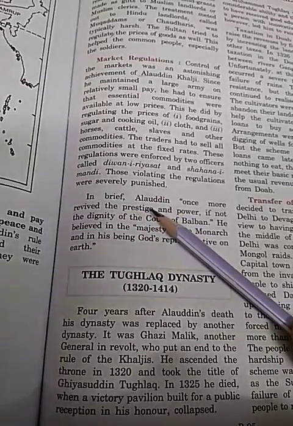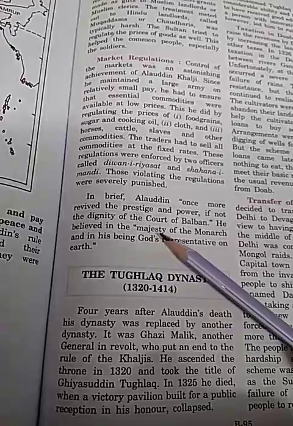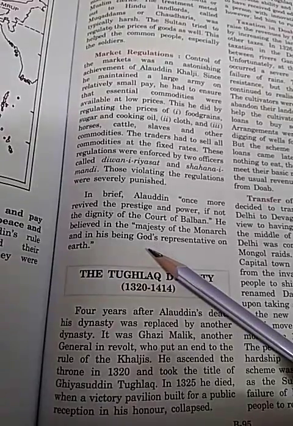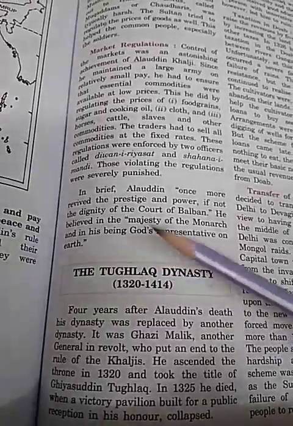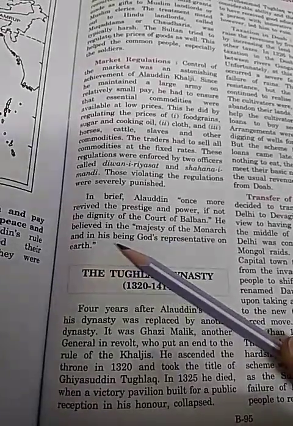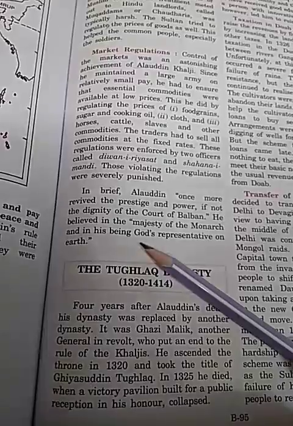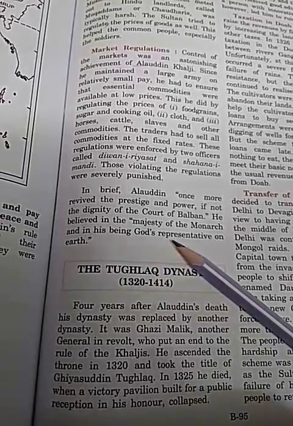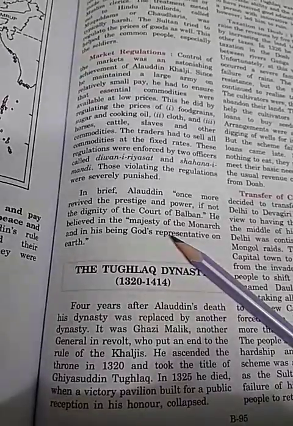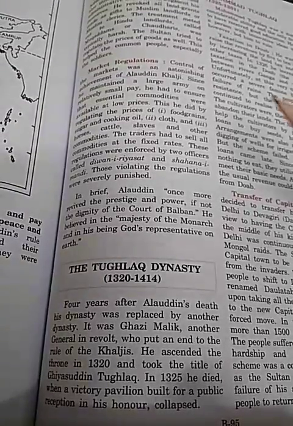In brief, Alauddin once more received the prestige and power, if not the dignity, of the court of Balban, and he believed in the majesty of the monarch and in his being God's representative on earth. So the pride and prestige was there, and he had faith that the ruler or monarch is the representative of God on the land, and he was very capable of good administration and proper ruling. We can say he was a very powerful and capable ruler of this dynasty.